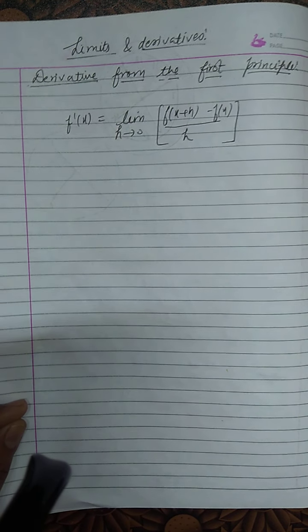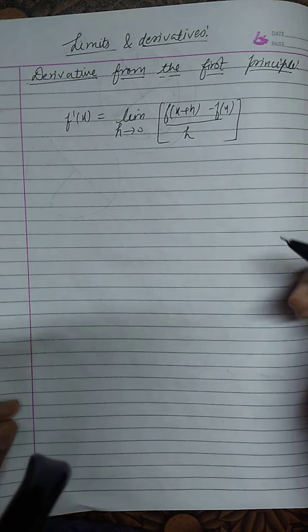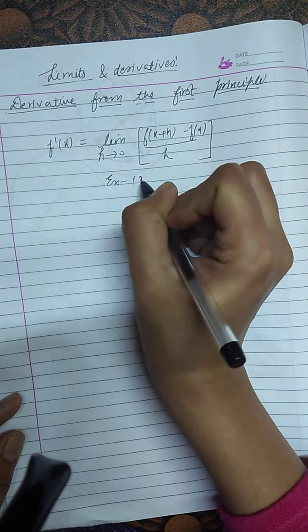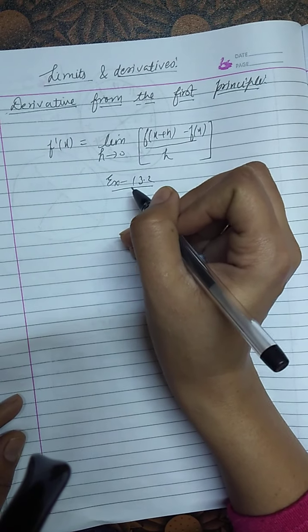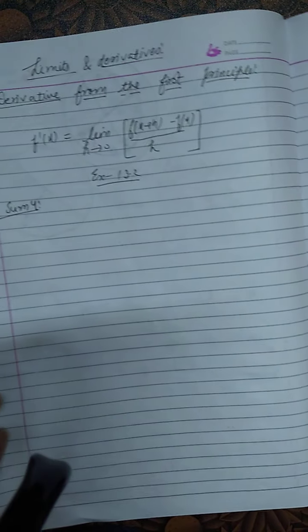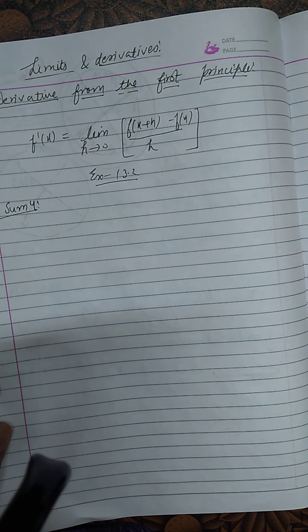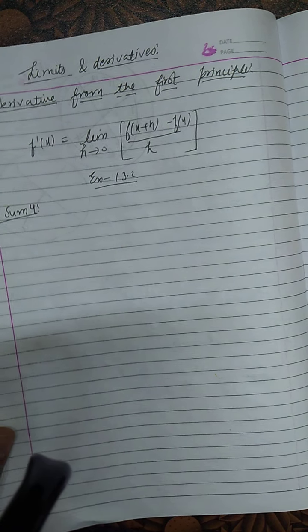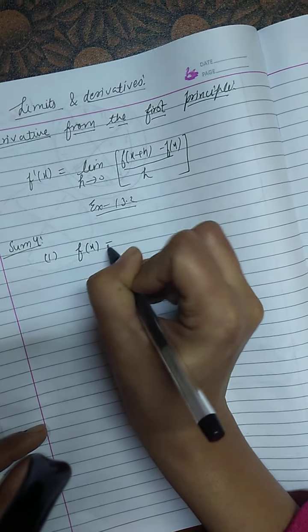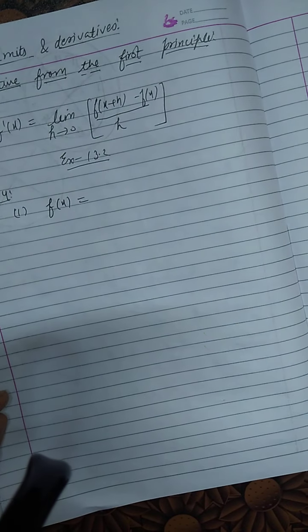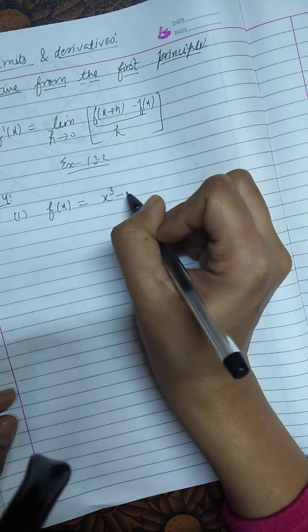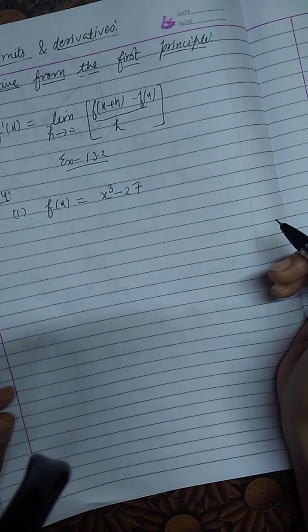And let us do a few sums based upon this formula. So we will go to exercise 13.2, and here we will start with sum number 4, where we have to find the derivative of the functions from first principle, right? So the very first part of this sum, let us see what is the function given. So here the function given is x cube minus 27, right?